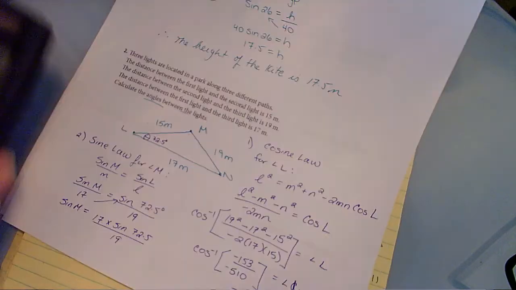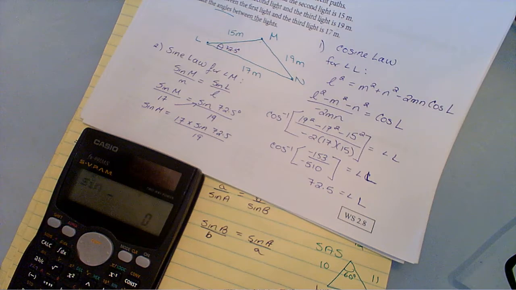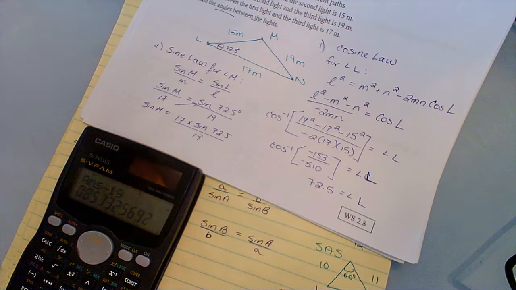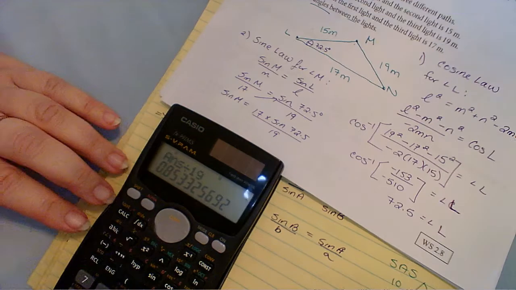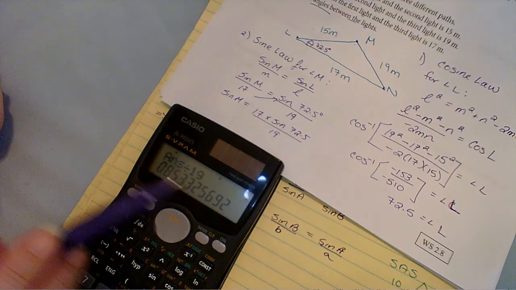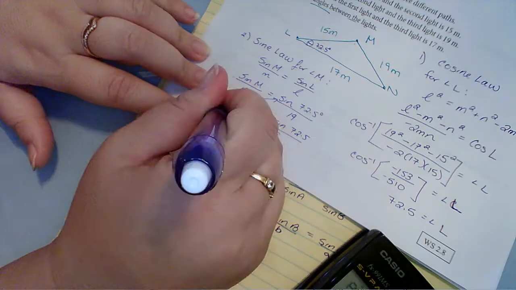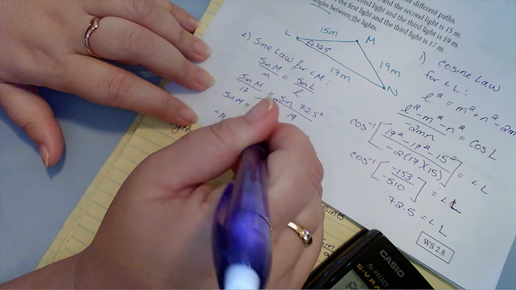So in your calculator, you're going to go sine 72.5 times 17 divide by 19 is 0.85333, whatever that is, right? So that's what we're looking at right now in our calculator. I don't want to write all that down. You can, but I don't want to. So angle M, unfortunately, we're going to have to because I didn't put the inverse in front of all of that.